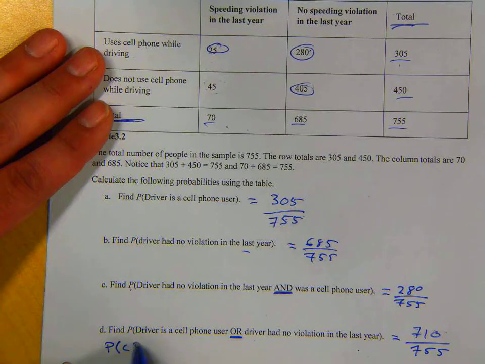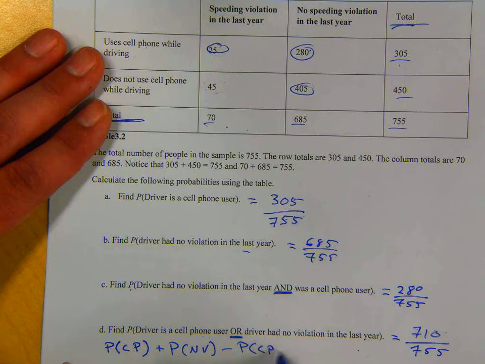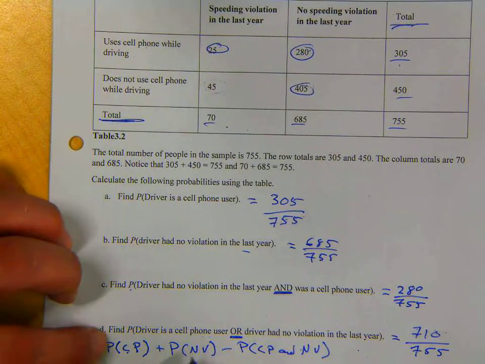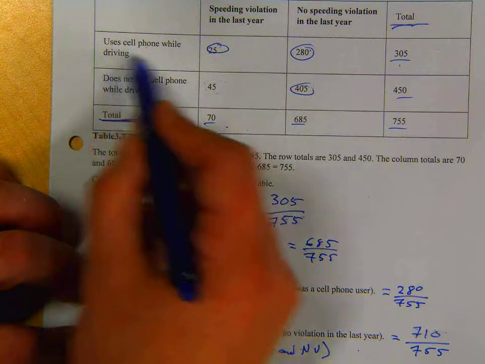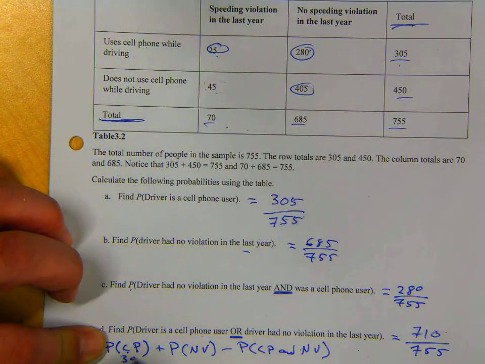Cell phone users. So we're calculating the probability that they're a cell phone user or the driver had no violation in the last year, using the addition rule. And I'm going to subtract off the probability of cell phone user and no violation. So the probability of CP, cell phone users: cell phone users are 305 out of 755.